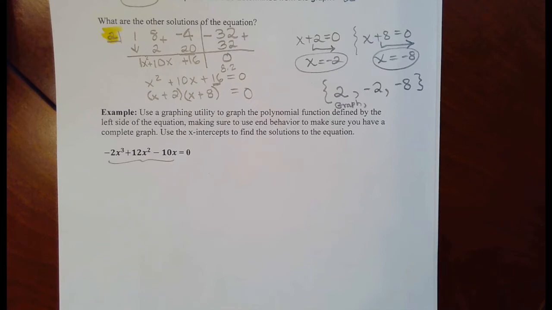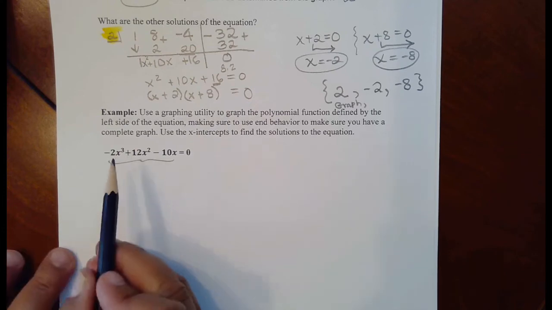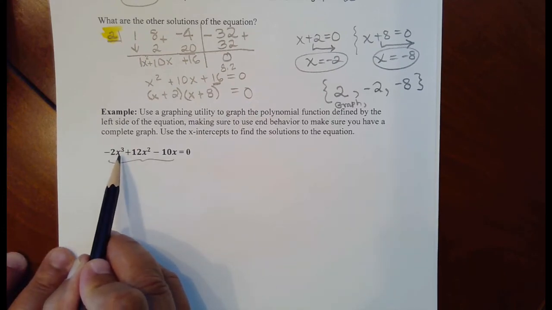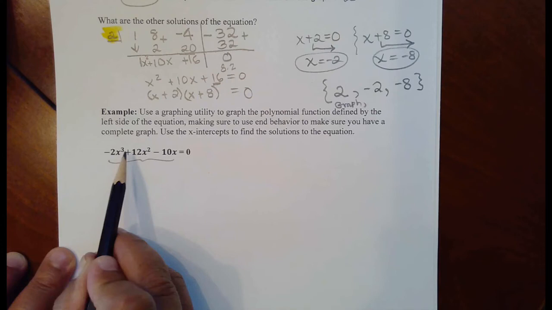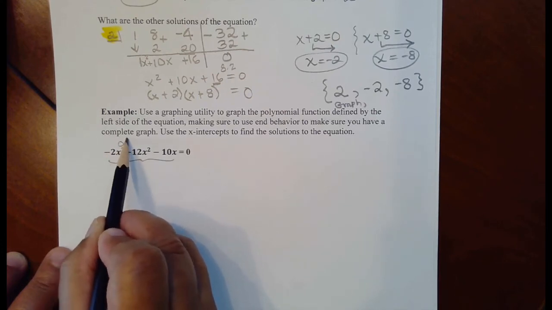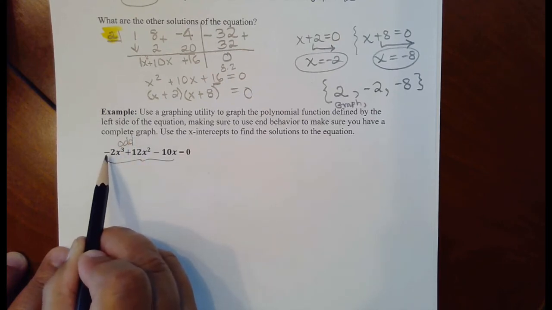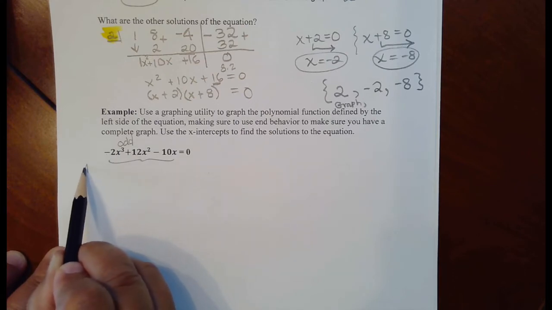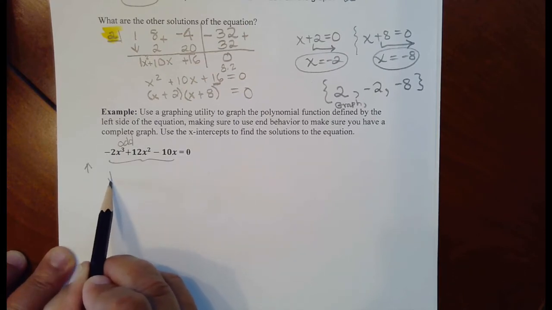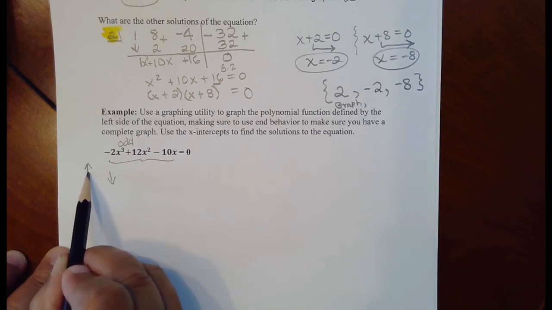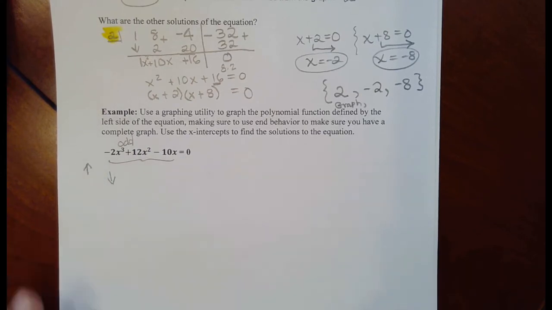Okay, so when we go in here and we try to put all of this into our graphing calculator, 2x cubed plus 12x squared minus 10x, let's keep messing with the window until we get the ends to look like that so we have a nice full graph and we can see all the x-intercepts. Don't forget to press enter after you put that whole thing in. Right now I think I'm going to use a standard window. I'm going to go to zoom, standard, and then I'll see if any of my graph is chopped off.